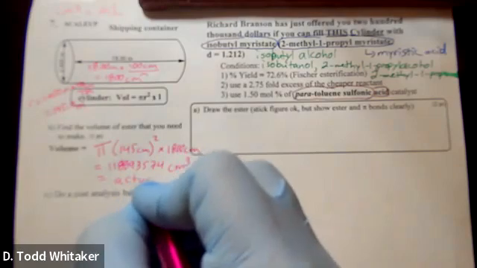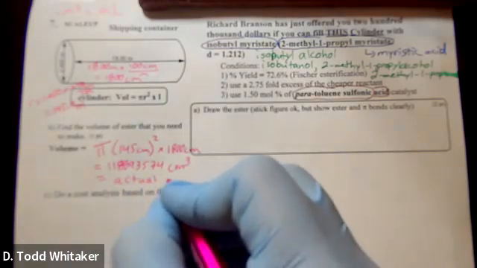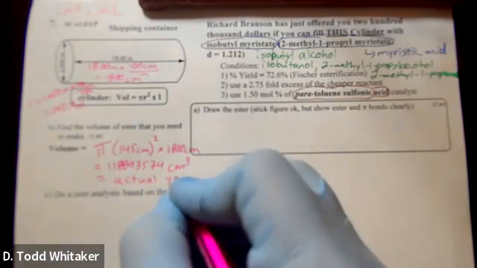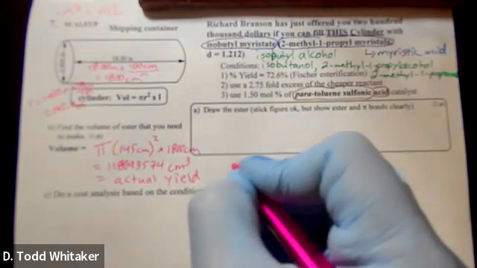That's the volume. I want to remind you, this is the actual yield. The gentleman named Richard Branson has offered you money if you can actually produce that amount of chemical and give it to him. You have to actually make that amount. What's the equation for percent yield?